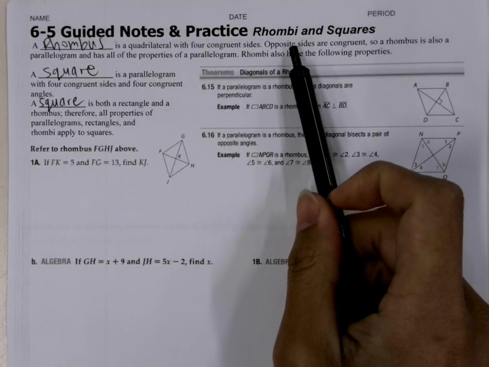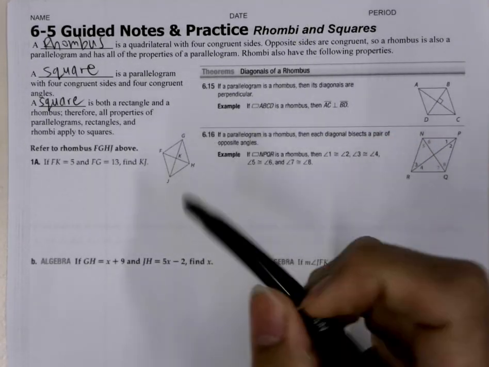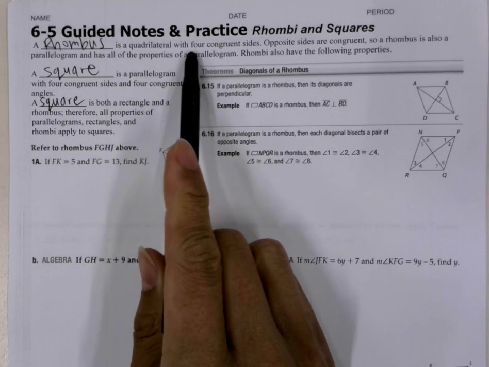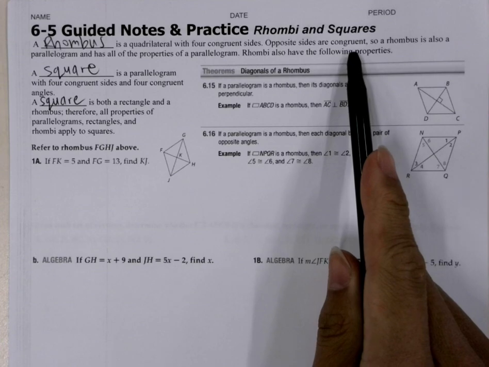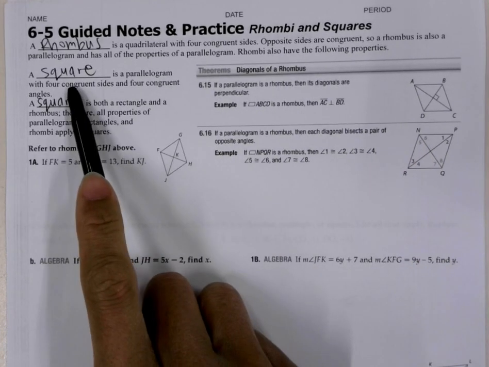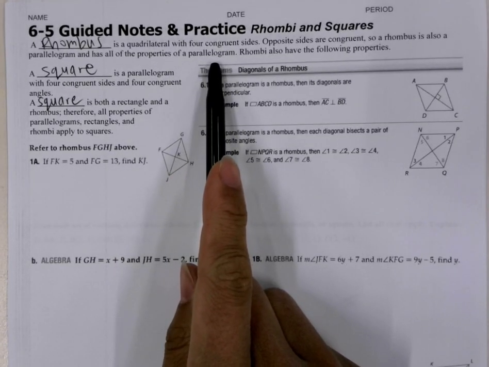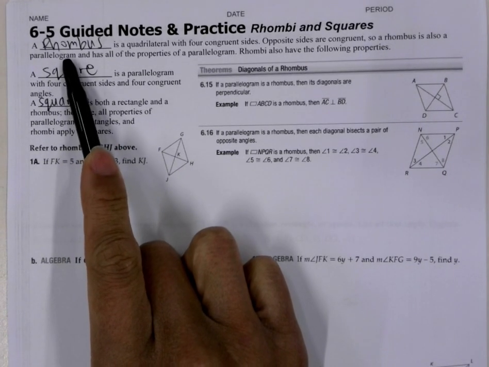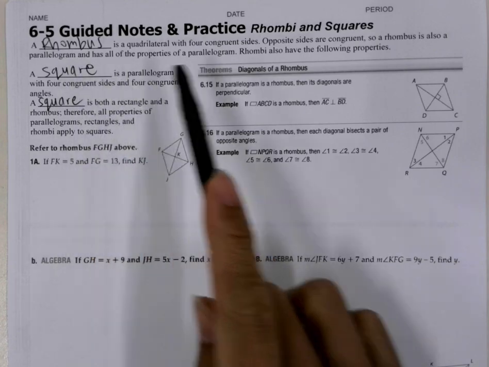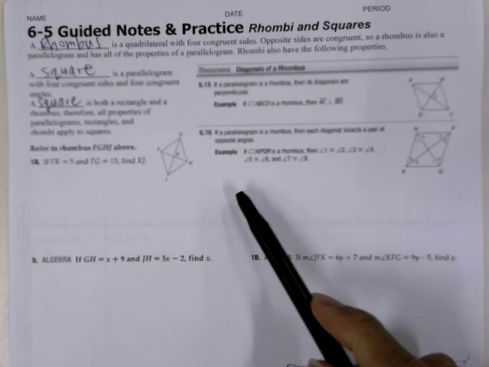So here we have rhombi and squares. A rhombus is a quadrilateral with four congruent sides. Opposite sides are congruent, so a rhombus is also a parallelogram and has all the properties of a parallelogram. So what is a rhombus? It is a parallelogram where all the sides are congruent, and it looks like this, right? It looks basically like a square that's tilted on a diagonal.